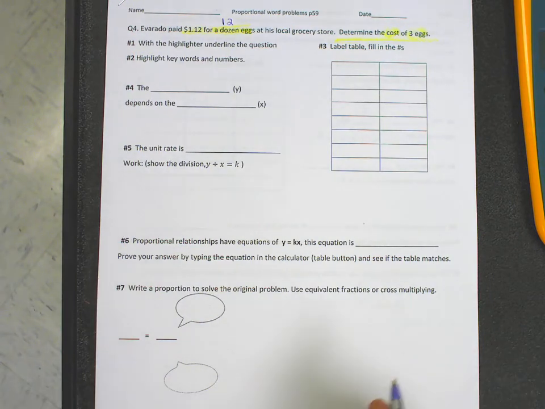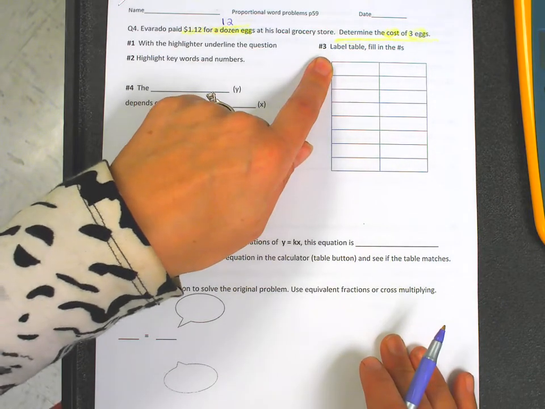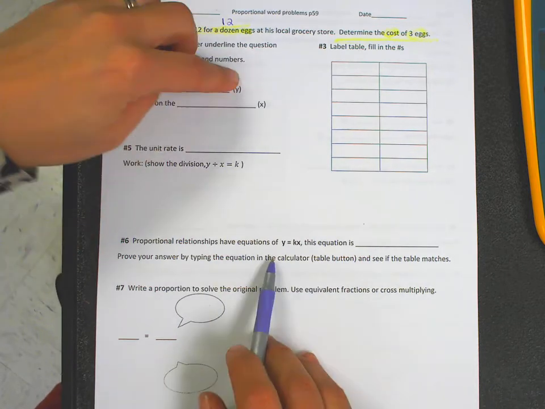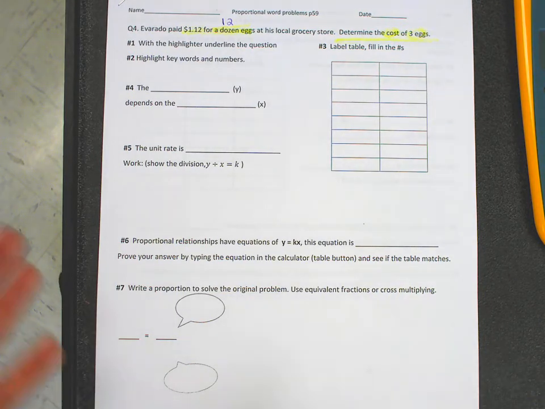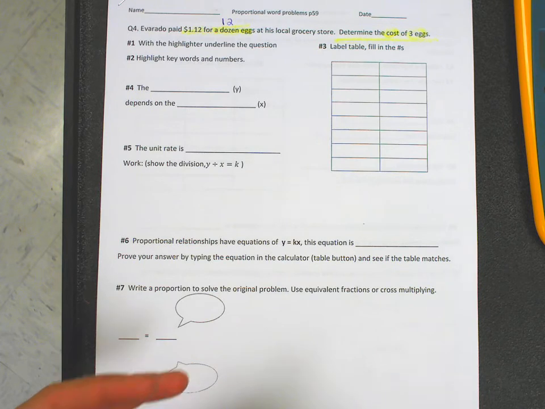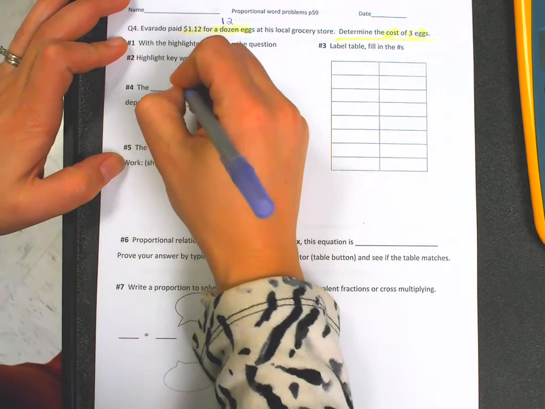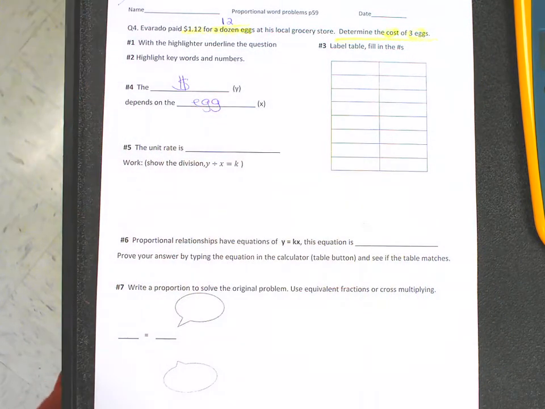So, I should have labeled this number 4. Let's not do the table until I've done which one's the y and which one's the x. Y depends on x. X is the independent variable. X comes first, and then I get a y. So what comes first? The money or the eggs? Chicken or the egg? So why am I going to go to the store? I'm going to the store to get eggs, so this is dependent on eggs. The money depends on the eggs. How much I spend depends on how many eggs I buy.